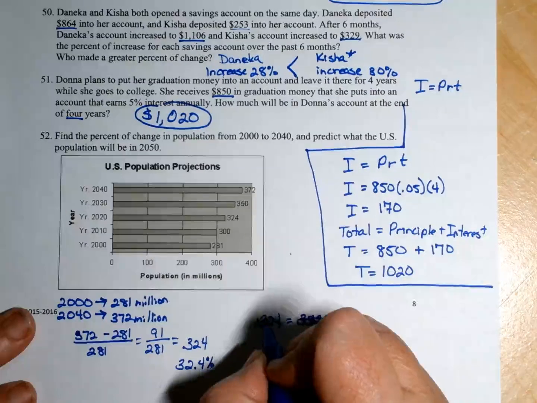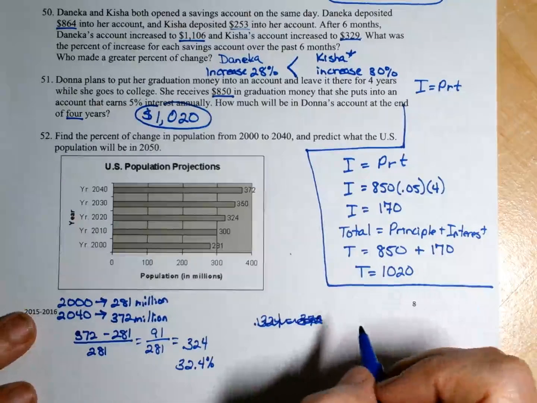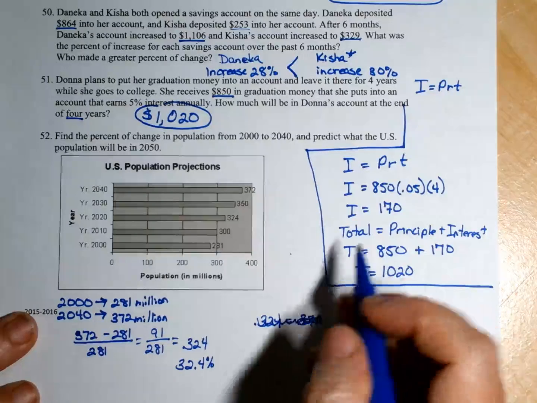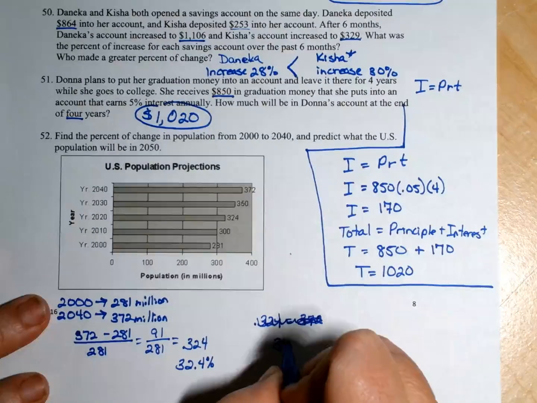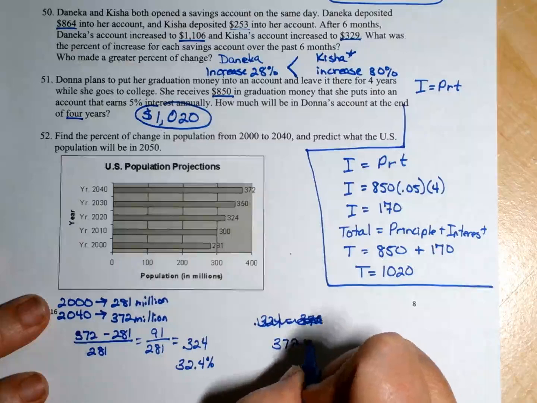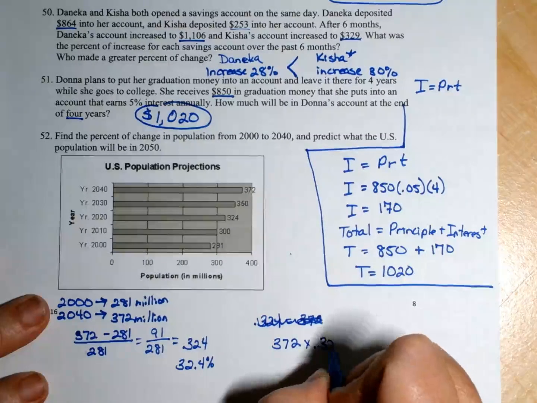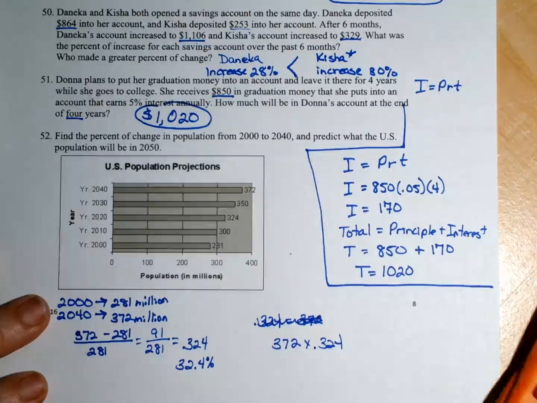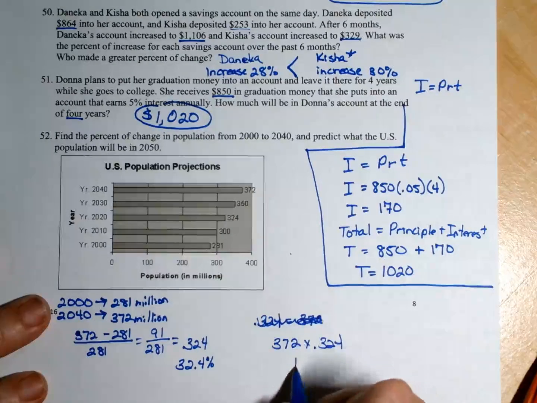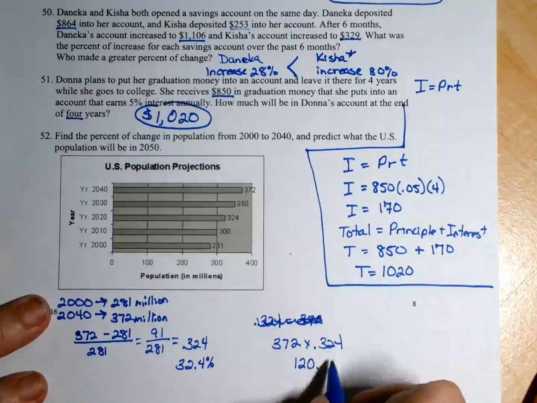Let's see. So it's going to be an increase. So I'm going to take 372 times 0.324, and that equals 120.528.